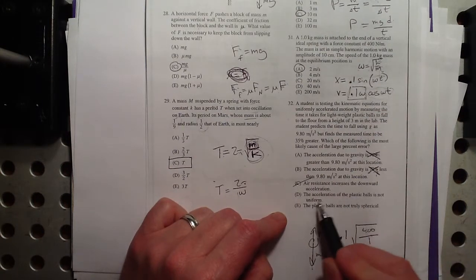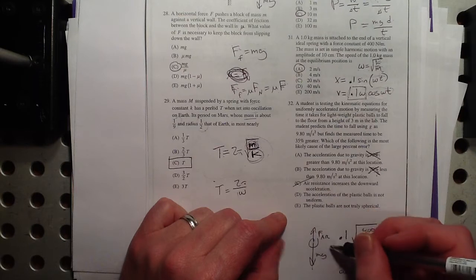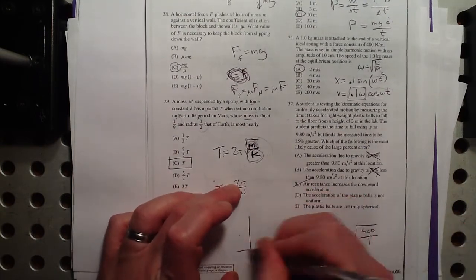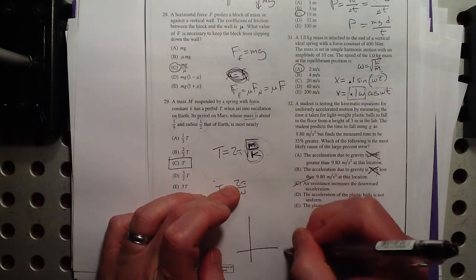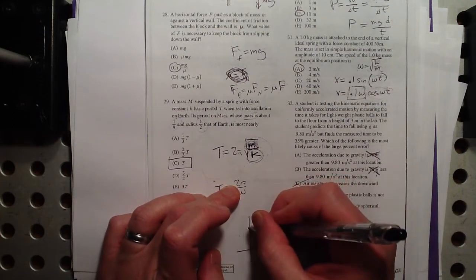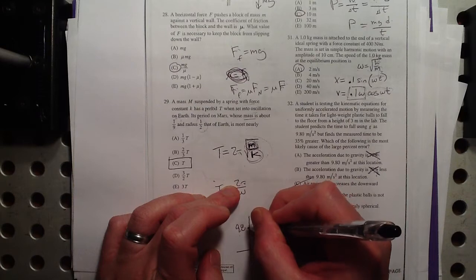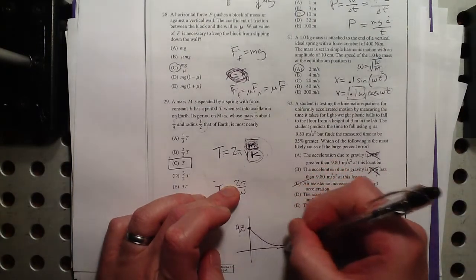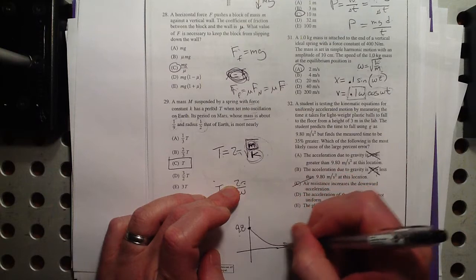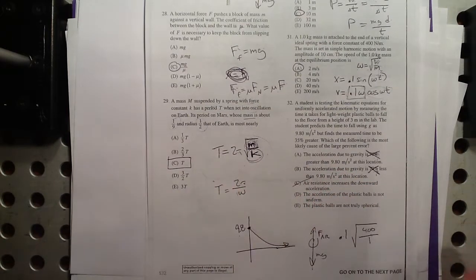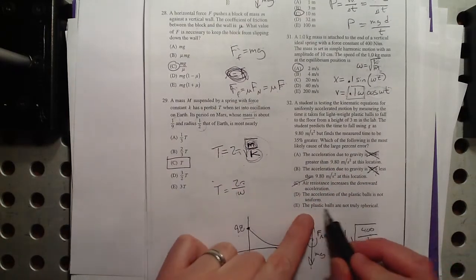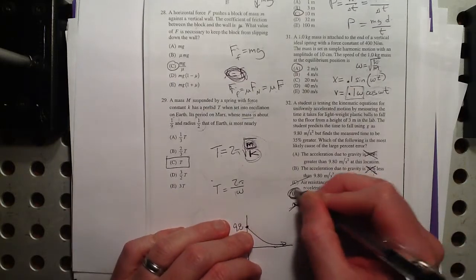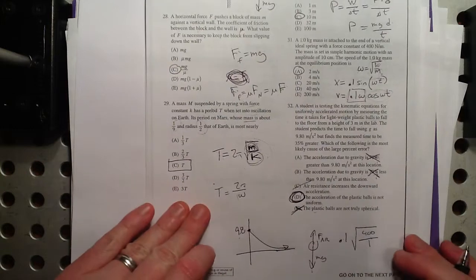Acceleration of the plastic balls is not uniform. That's actually true. We know that from our, what does the acceleration look like? Acceleration starts out at 9.8, and then it actually goes down like this when you have air resistance, right? Until the net force is 0 and it reaches the terminal velocity. Plastic balls are not truly spherical. It doesn't matter. That's crazy talk. So D is the correct answer.